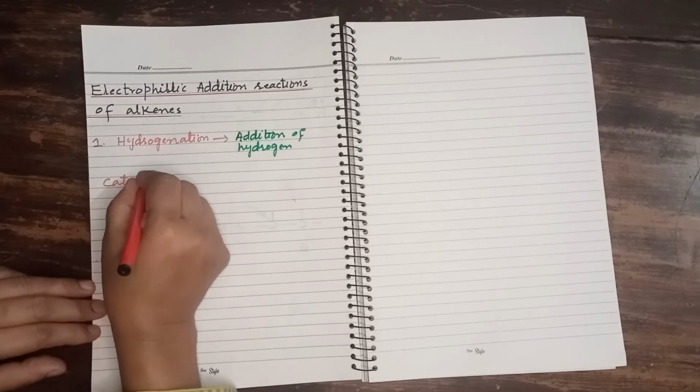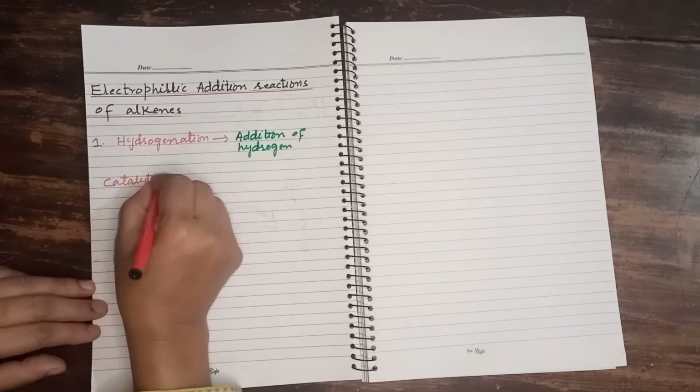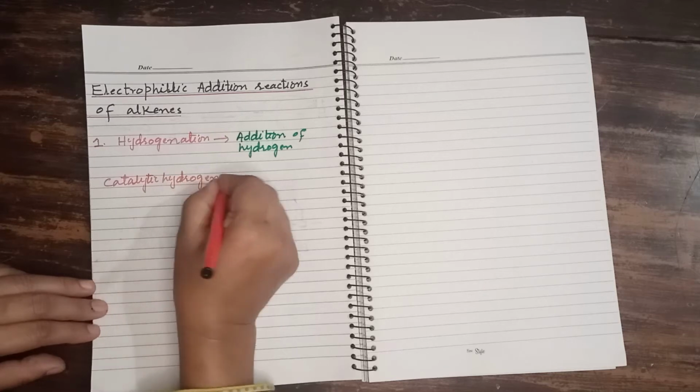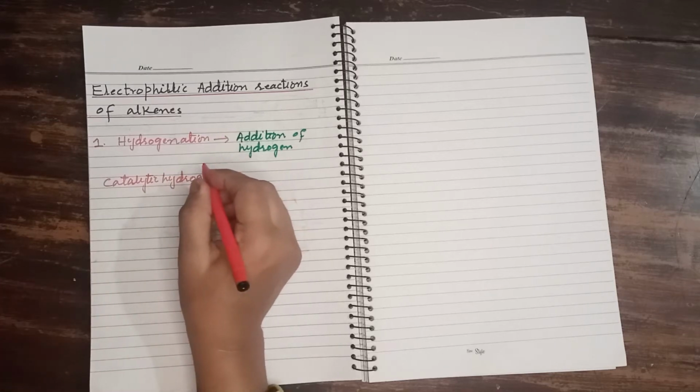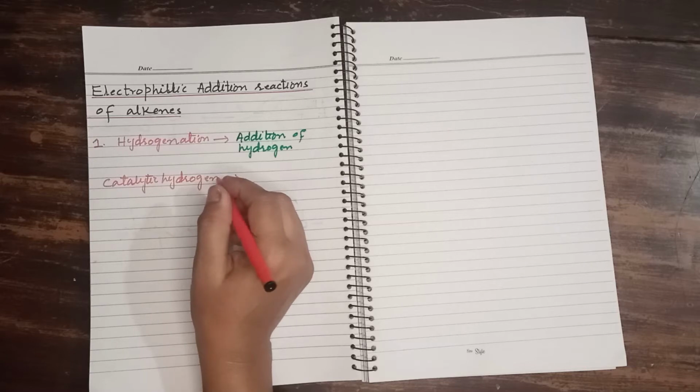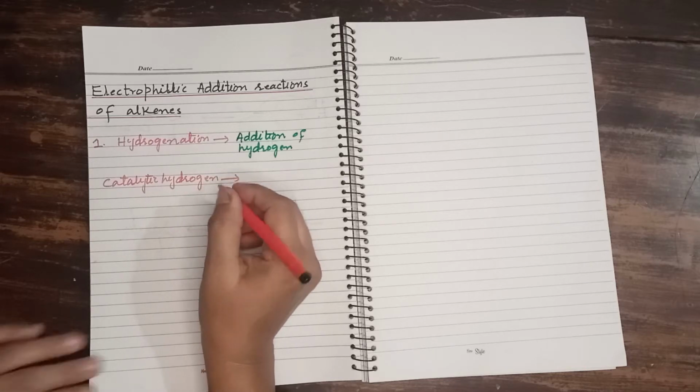Catalytic hydrogenation means addition of hydrogen in the presence of a catalyst. Addition of hydrogen in the presence of a catalyst is known as catalytic hydrogenation, right?